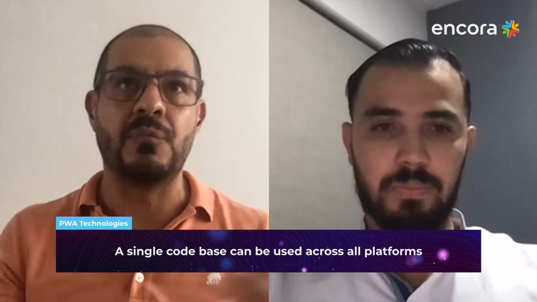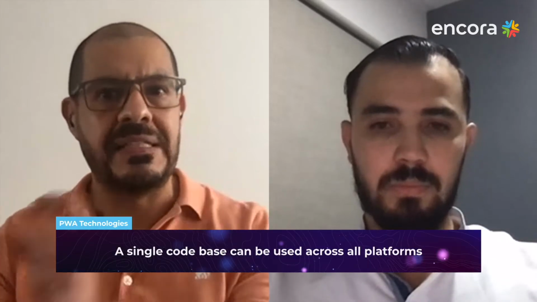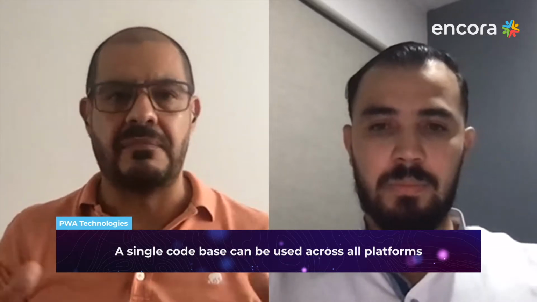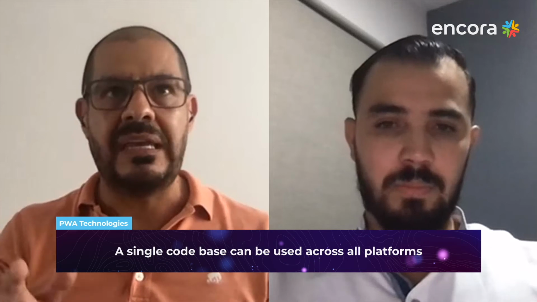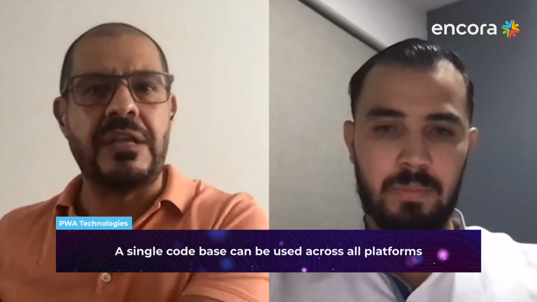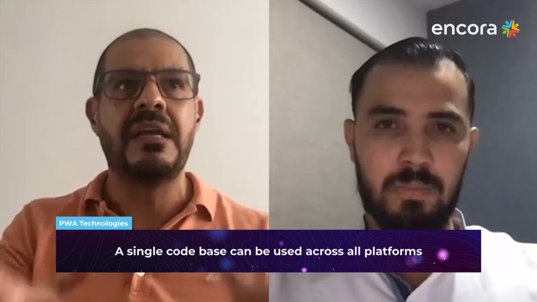I think that the first and the biggest advantage of a progressive web app is that you only have to create or develop that application one time, right? You only have to create what we call a single code base. And once you create that code, you can use that application and that code in each installation that you have, right? Because you are using really the same application that is on the web on any platform and on any other browser that you want to use.